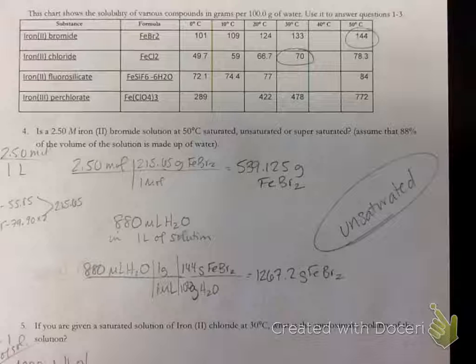Well, if we assume that 88% is correct, then in 1 liter of solution you would also have 880 milliliters of water. So you can then go from 880 milliliters of water, and looking at the values for solubility up here, you can figure out how many grams of iron 2 bromide that 880 milliliters of water should be able to dissolve. And what we find is that we're way under. So 880 milliliters of water should be able to dissolve 1,267.2 grams of iron 2 bromide. So this solution is very unsaturated.